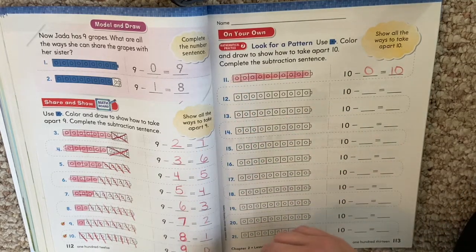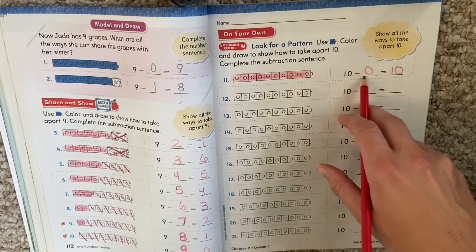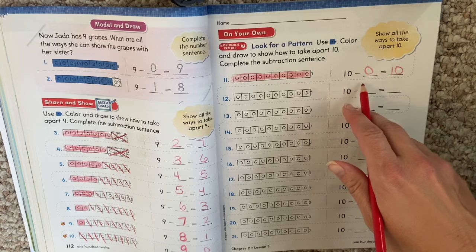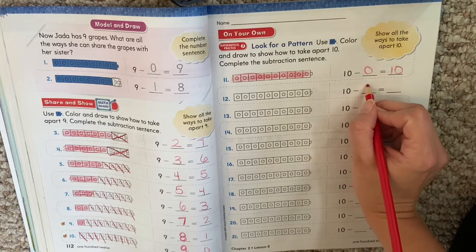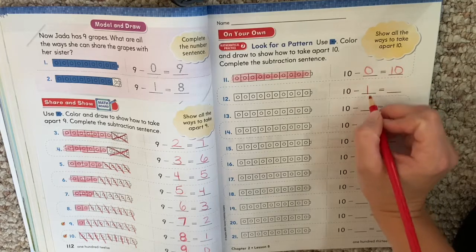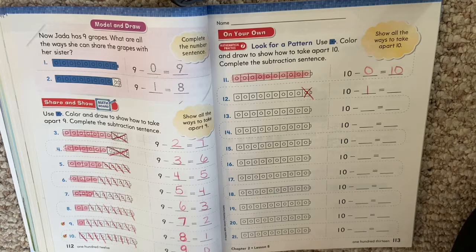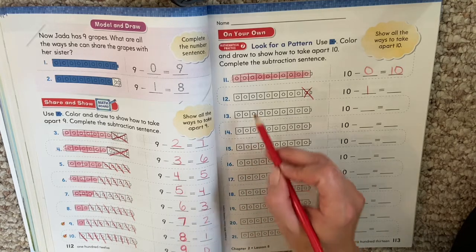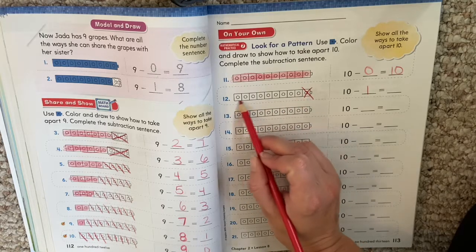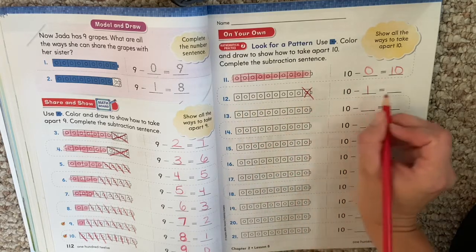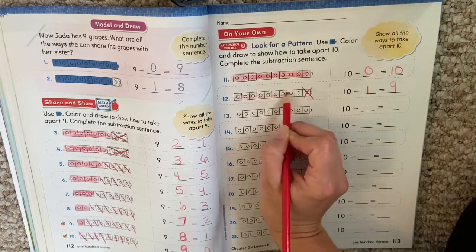But then she must feel bad. All right, let's think. How many do we give away next? First we give away none. Then we should give away 1, right? Minus 0, 1. So let's cross 1 off. Okay. How many does Jada have left? Count those up. You had 10. What's 1 less than 10? 9. Okay, so let's color all 9 in.